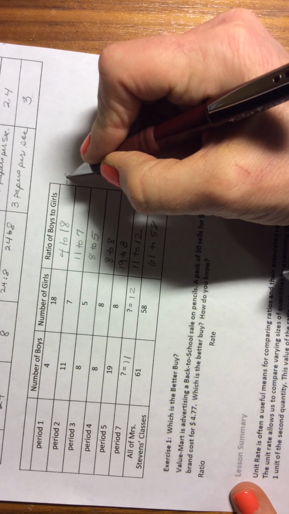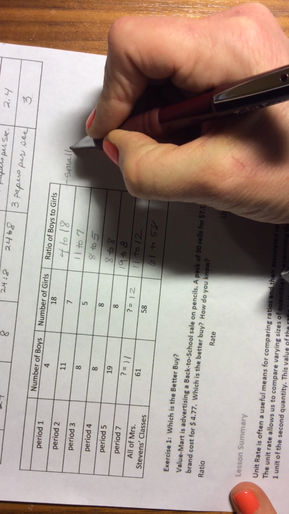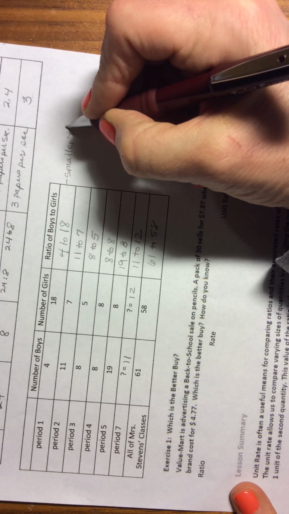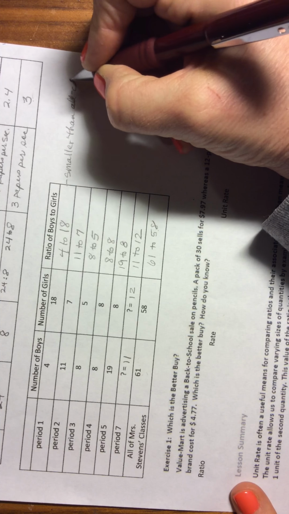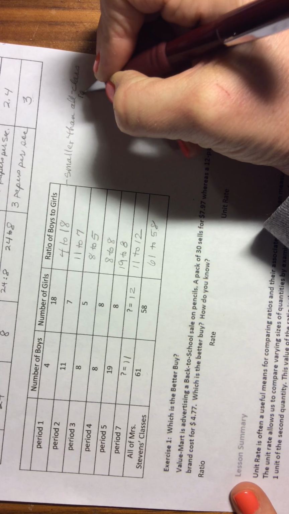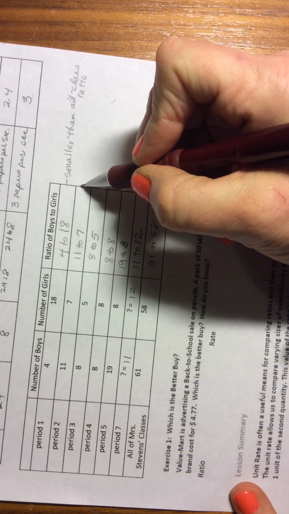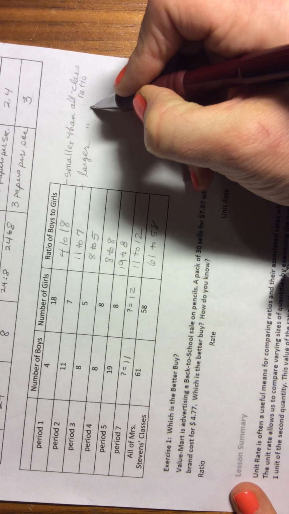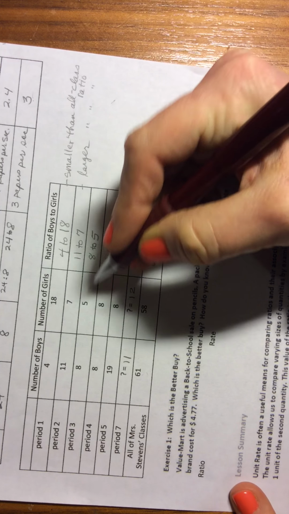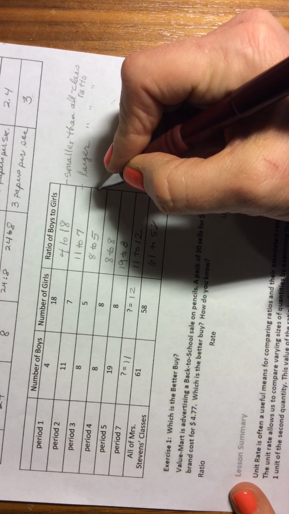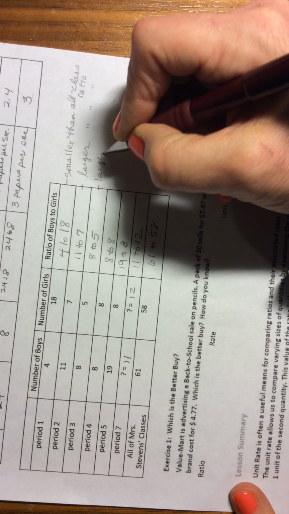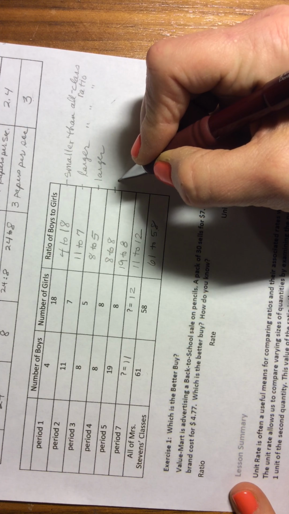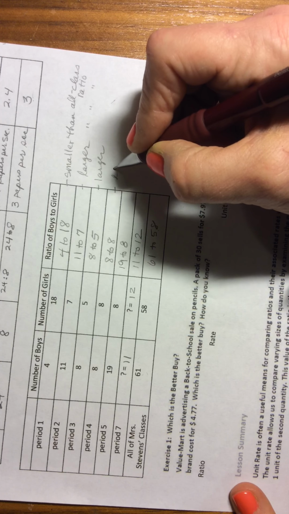Let's see, this one's smaller than the all-class ratio. This one's larger than the all-class ratio. This one's larger. These are close to being equal to the all-class ratio.